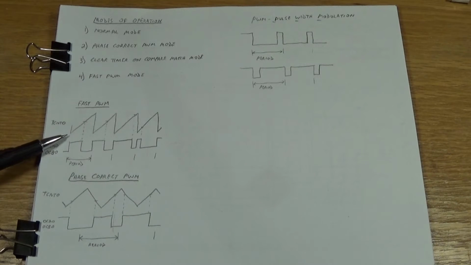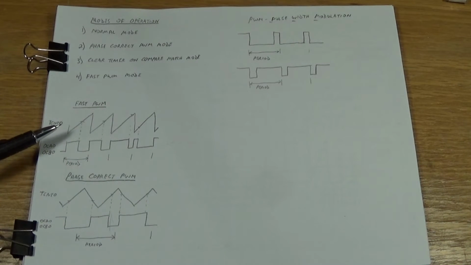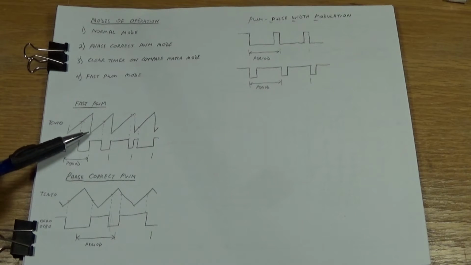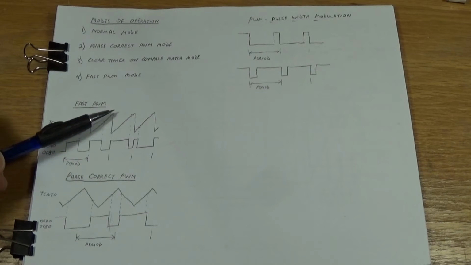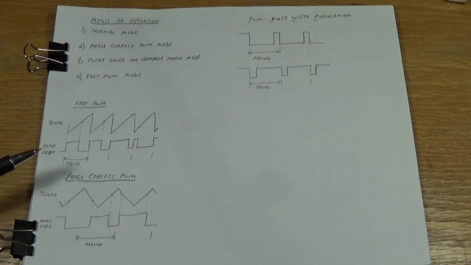Now again, the timer counter register is incremented based on the frequency that you give it from FCPU, and it increments all the way up to the maximum, and then rolls over and starts at 0 again, and does exactly like this again.